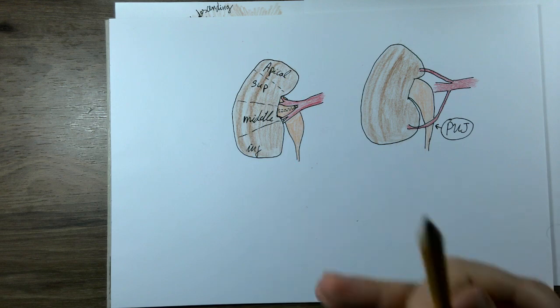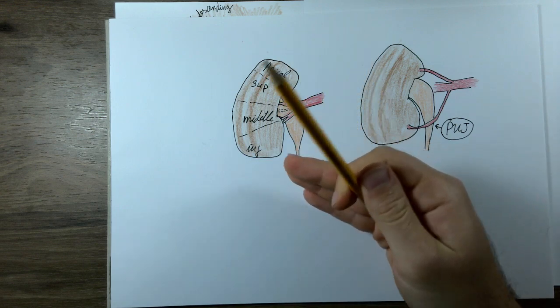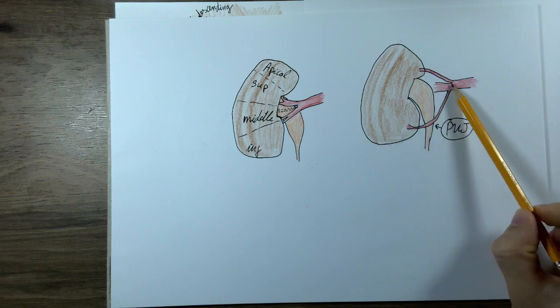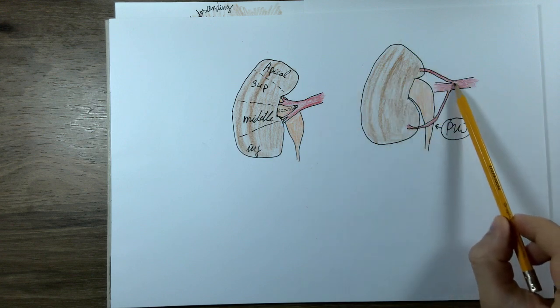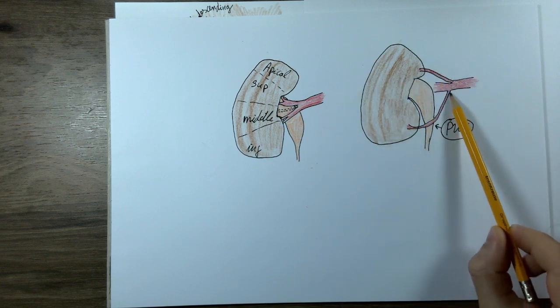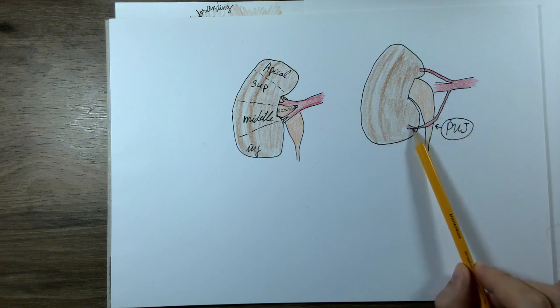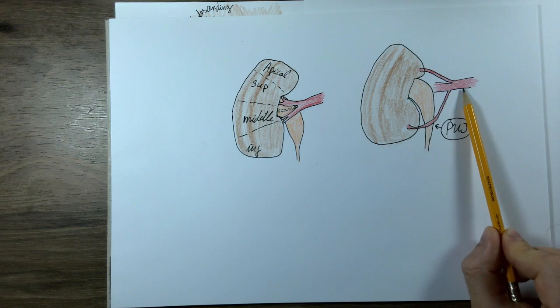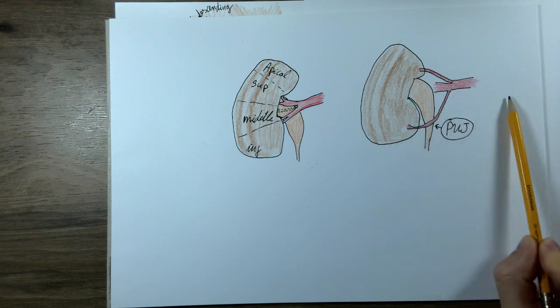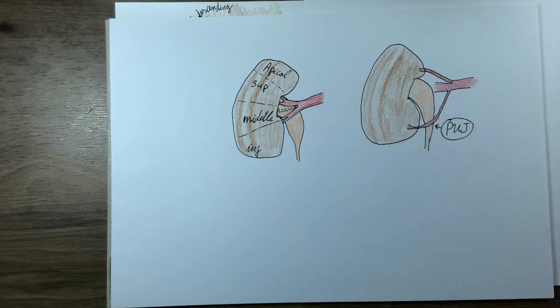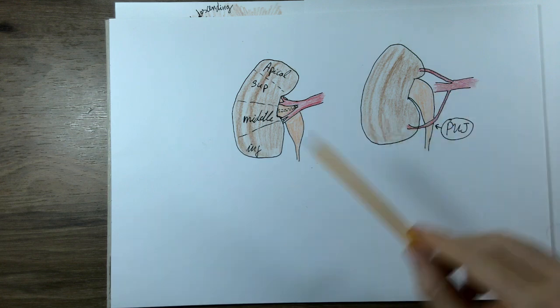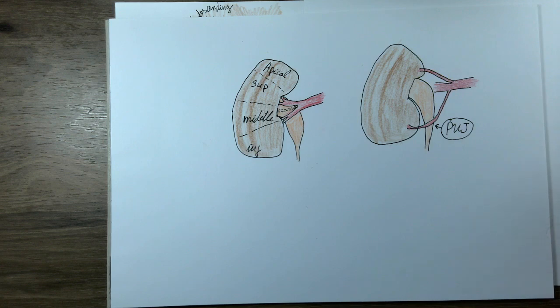This has a lot of variations in it. The 2 most common are that you can get the apical segment splitting like that, or the inferior segment splitting like so. They split from the renal artery itself, or they can originate from the abdominal aorta itself. You can have multiple renal arteries arising from different segments, so you have a lot of variations.